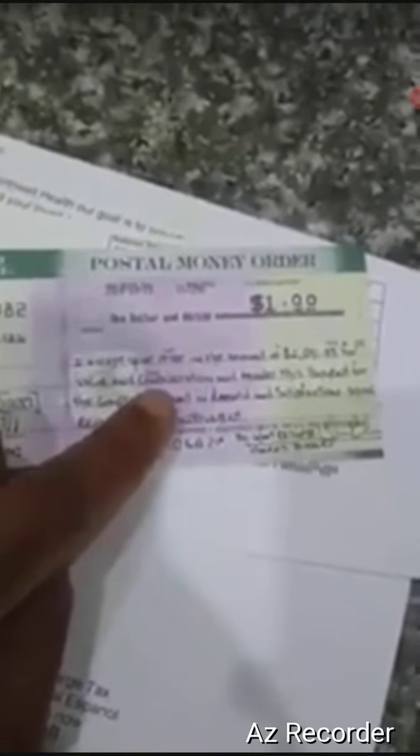For value, and these two words here, there's another way that you can put it, and I put it on the other money orders. So you can put it for value and consideration. You can do that. All right. And tender this payment for the complete amount.